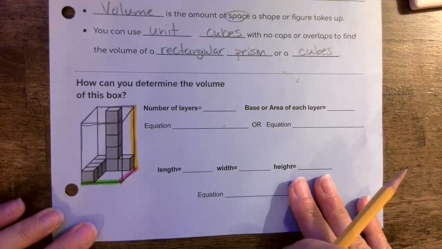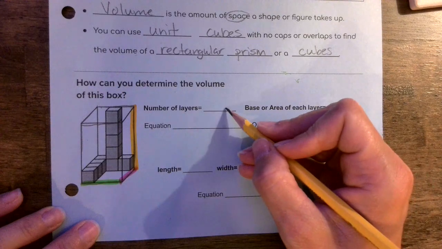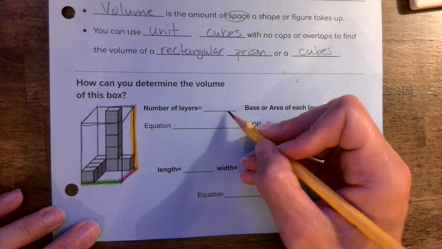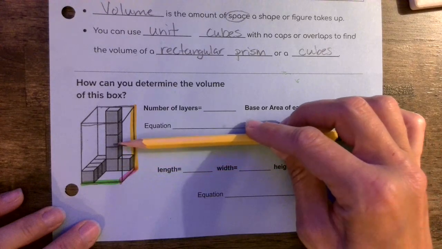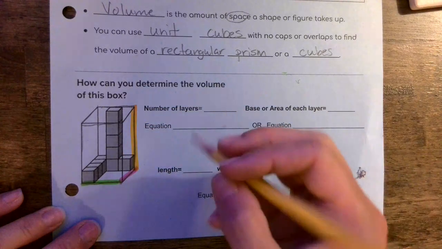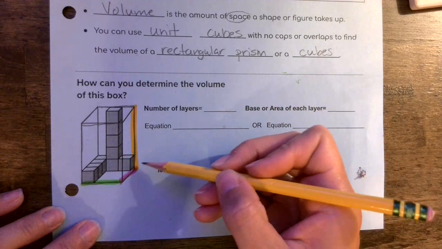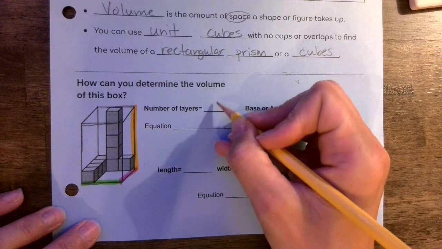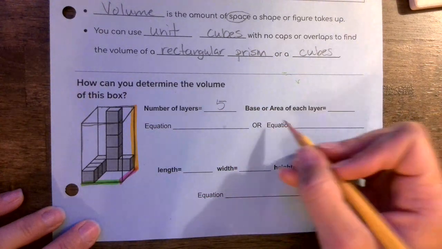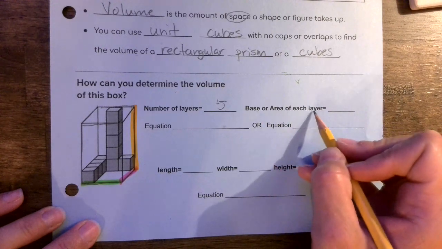So one of the things we can do, we have two different equations we're going to look at here. We can look at the number of layers. So if you thought about this as a building, each of these cubes is a different layer. So how many layers does this one have? Should have said 1, 2, 3, 4, 5. It has 5 layers. And then we can also use the base or the area of each layer.